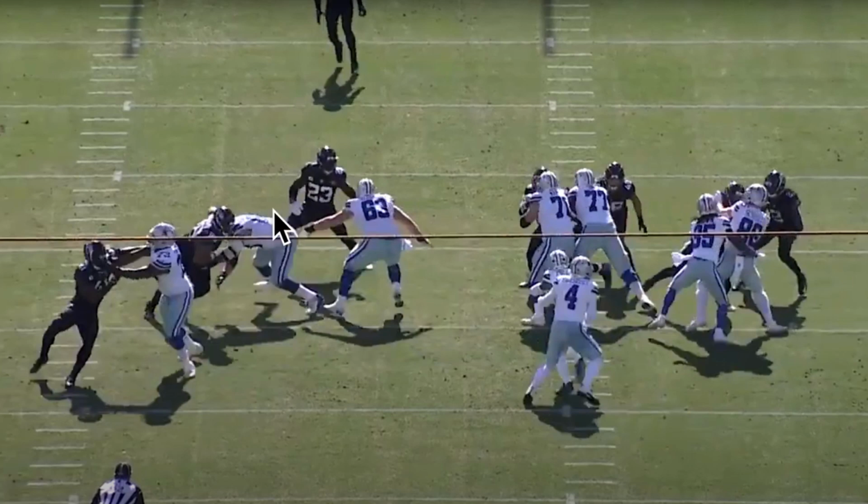I'd rather for him to stay in this A gap, knock this back, keep that foundation there, make both of these guys block him, and this guy can just play the B gap right off of that. He should be over the top. There shouldn't be anything here. This should be like a 1 yard gain or no yard gain if they play this the right way.